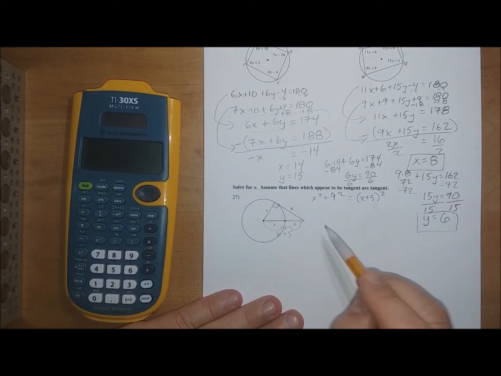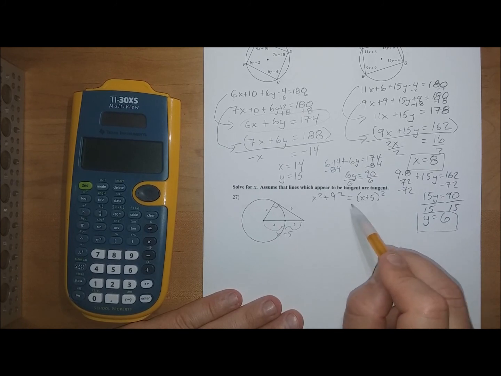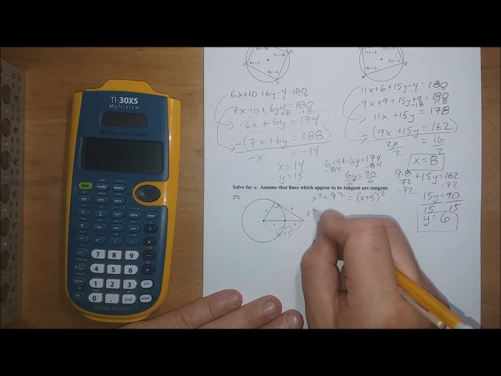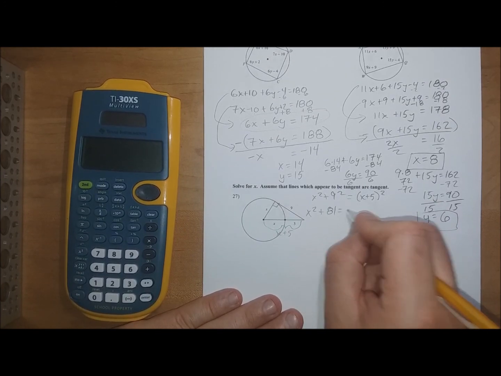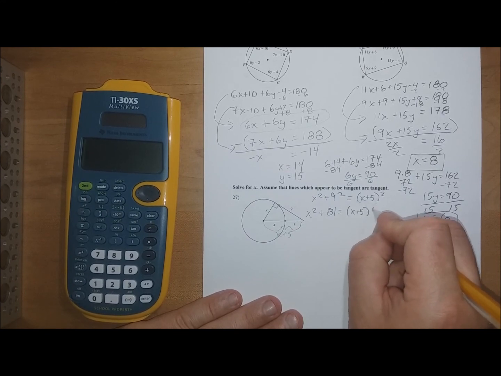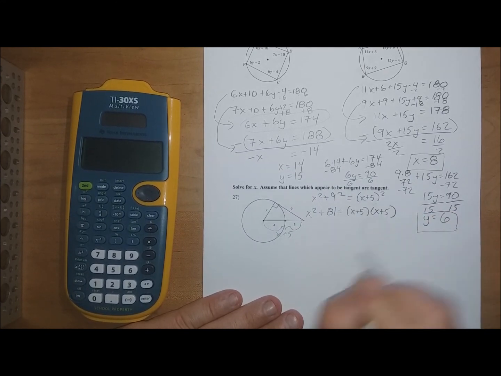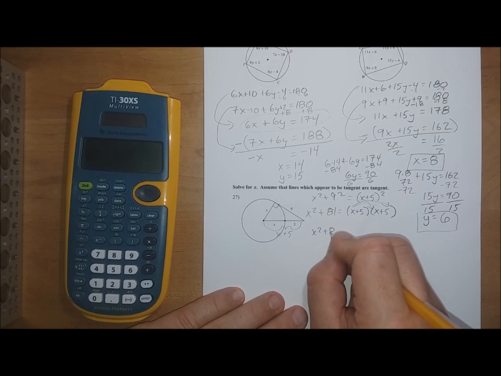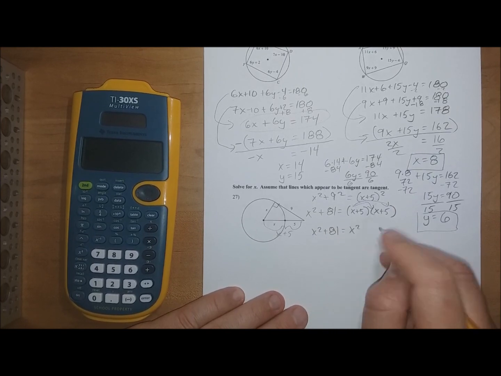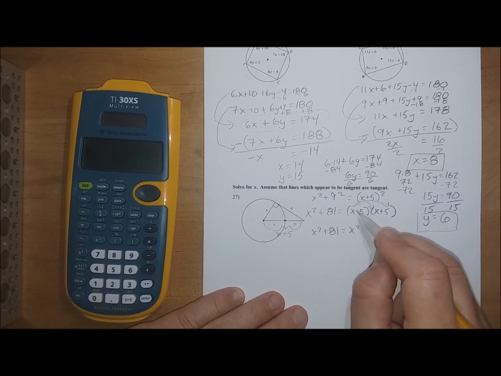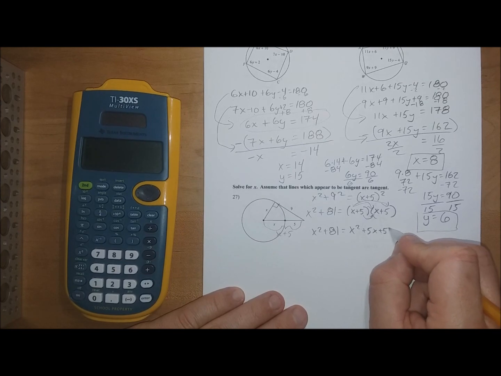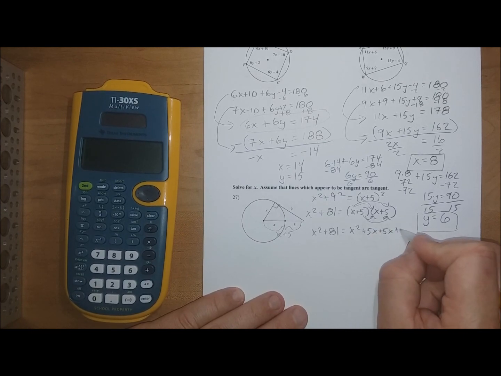Now be careful, don't fall for the classic blunder. X plus 5 squared is not x squared plus 25, right? You got to FOIL that out. So we get x squared plus 81 equals, I still do this so that I don't fall victim to the classic blunder. Write out the two binomials, right? And we'll say x squared plus 81 equals x squared. X times x is x squared. X times 5 is 5x. 5 times x gives me another 5x. And 5 times 5 gives me 25.